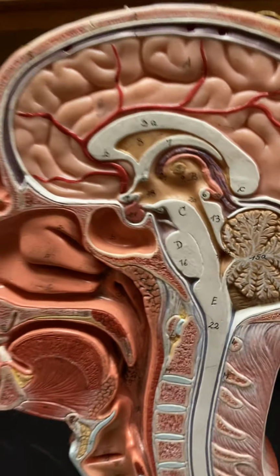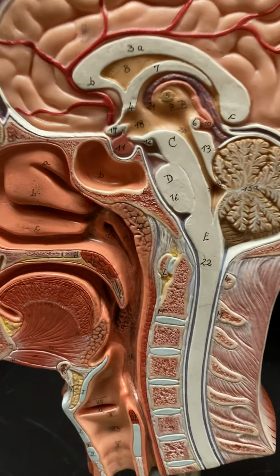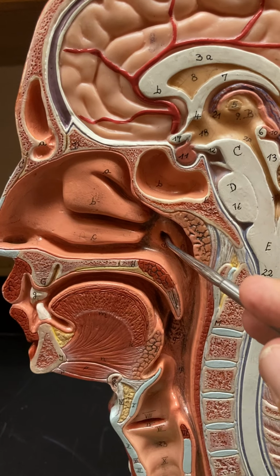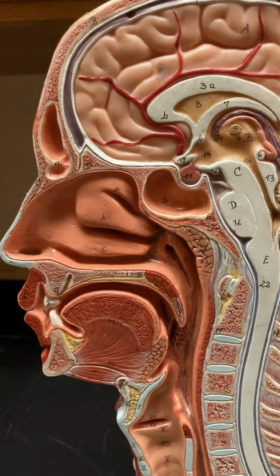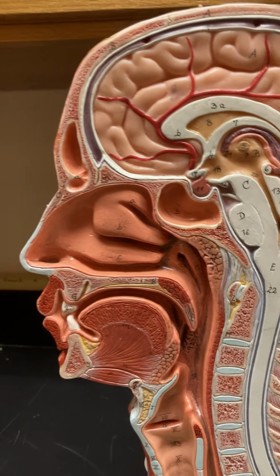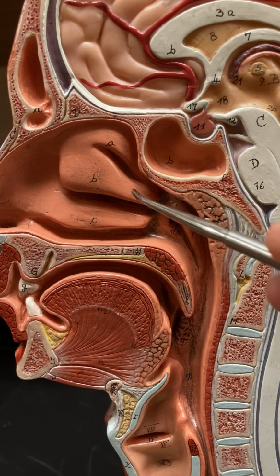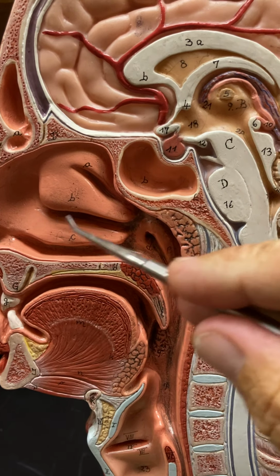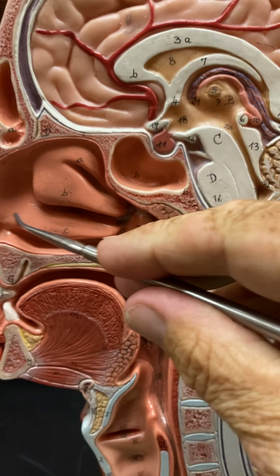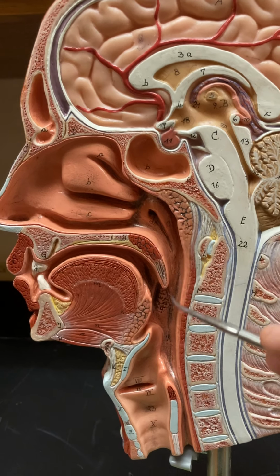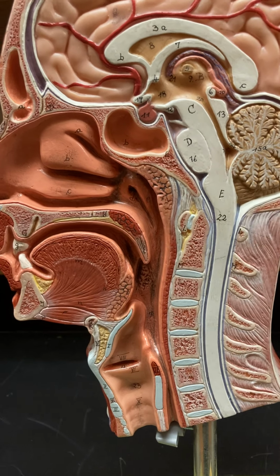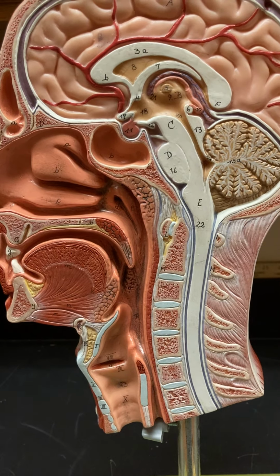So a lot happening in the nasal cavity. In the meantime, this little tube here would go out to your ear, this eustachian tube, to equalize some pressure. But anyway, we got the air cleansed and warmed and humidified. Now, when this nasal cavity turns, remember I said we now call it the pharynx.